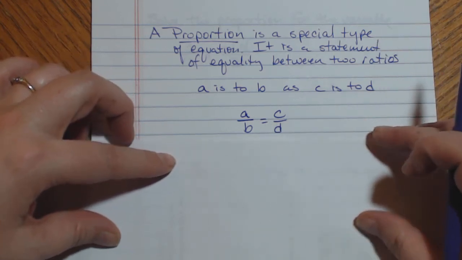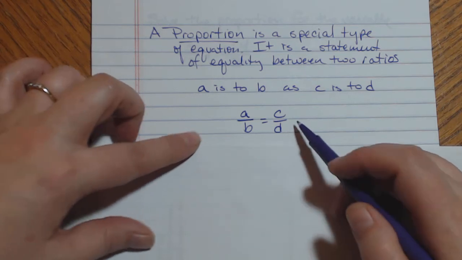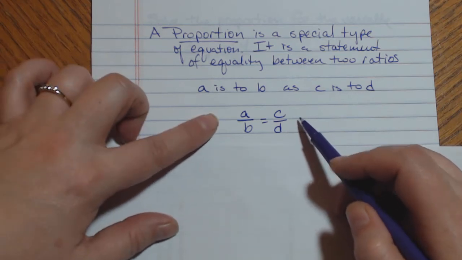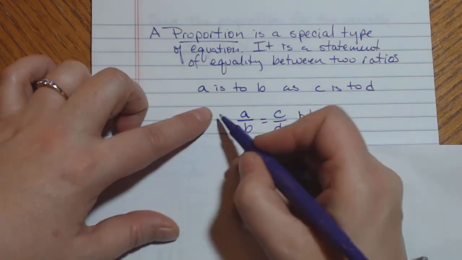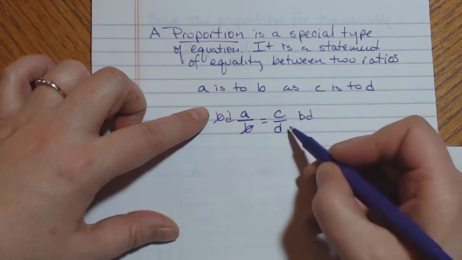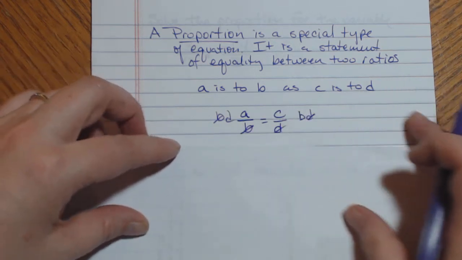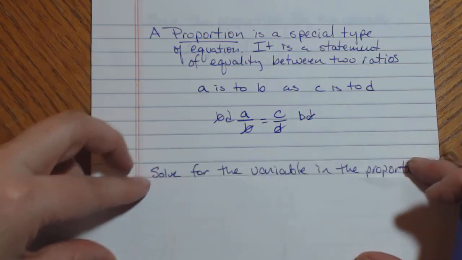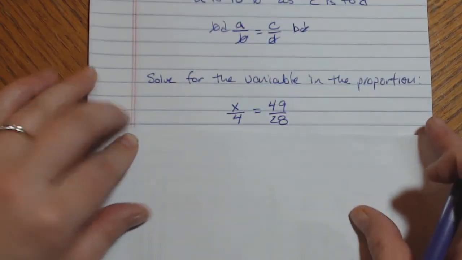In this case, the common denominator would be B times D, and I could do the math, multiply both sides by BD, cancel out, and solve the problem that way. So let's go ahead and do that on this problem here.